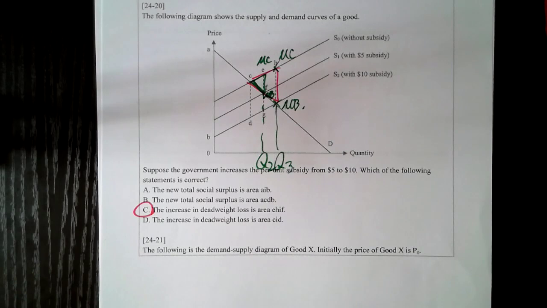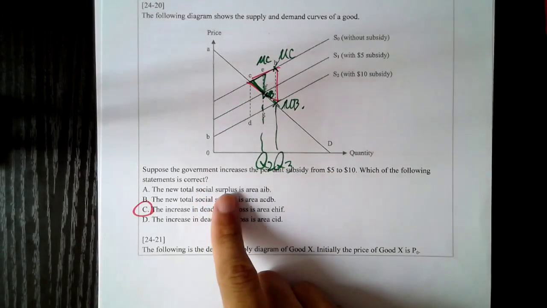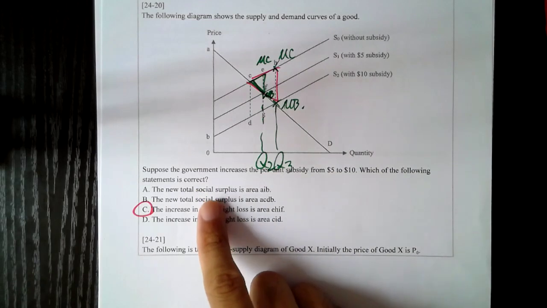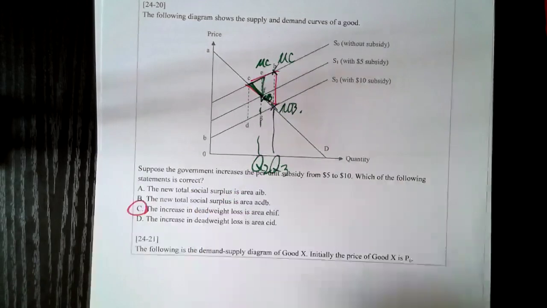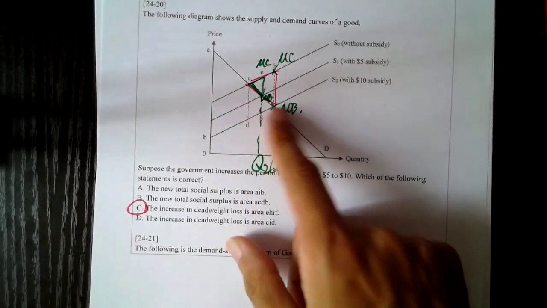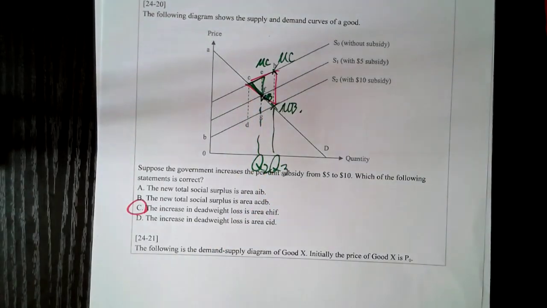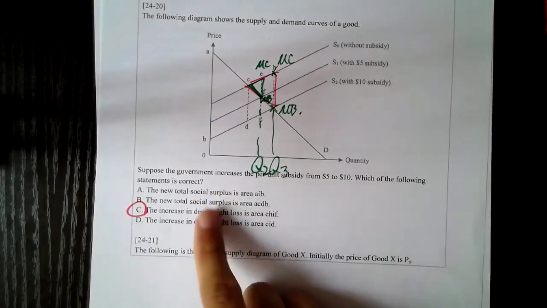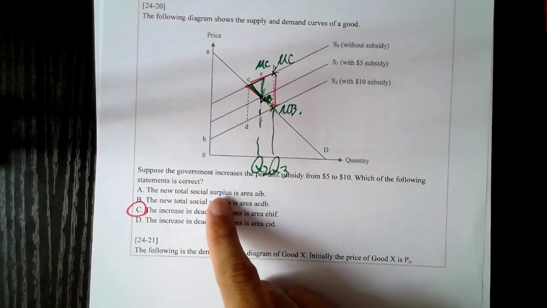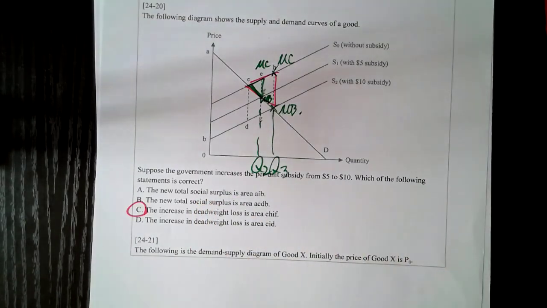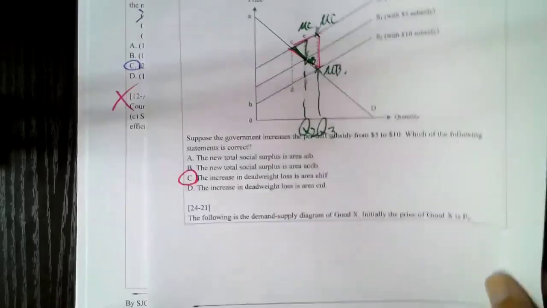Now, what about the total social surplus? Obviously, I think you will know it would drop further and further, since the deadweight loss is increasing and increasing. But let's deal with the total social surplus by the end of the video, right? Now, I think we're done with the MC. Now, let's look at the long questions and short questions.